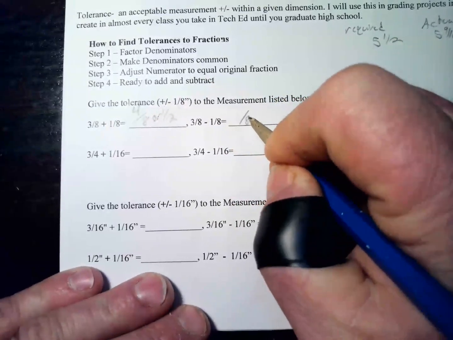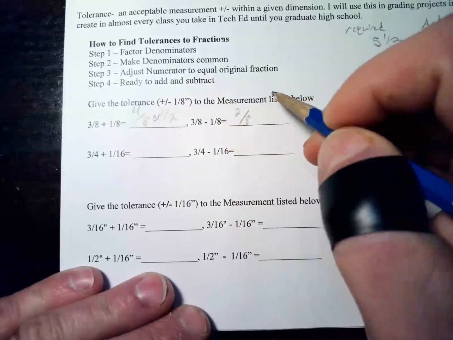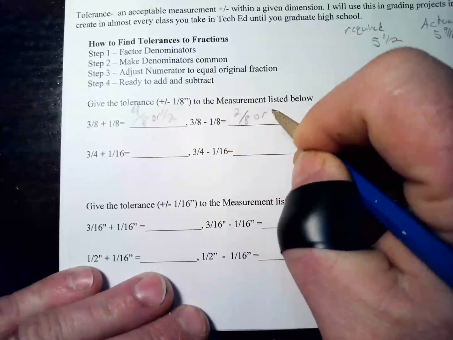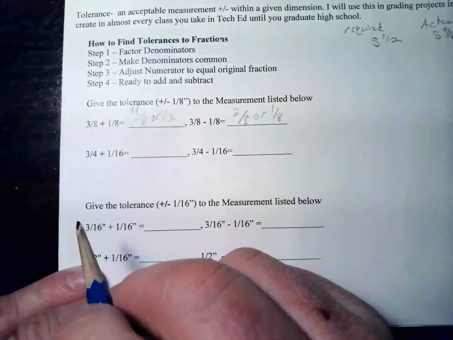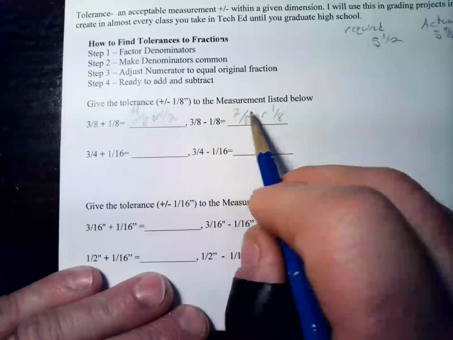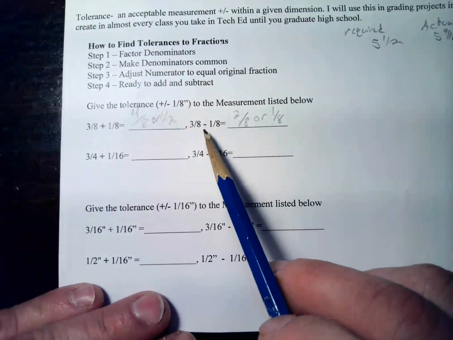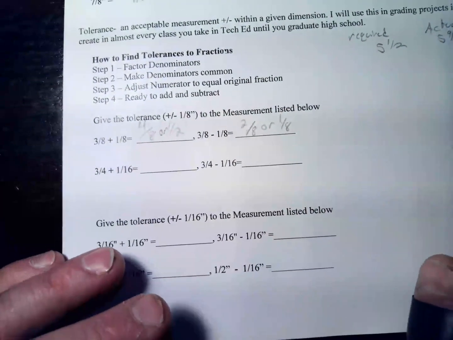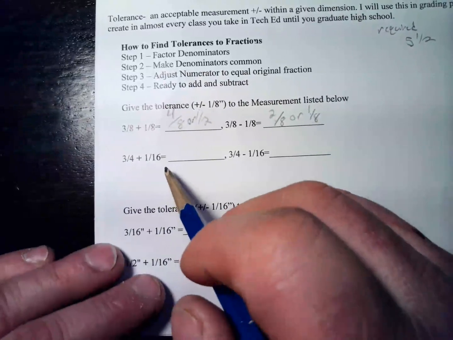When you're subtracting, you're going to go like this. First we're going to write the eighth right here. 3 minus 1 is 2, or 1/8, because that equals that, because of what we did up here. I'm just kind of running through the math. Not doing a great job explaining it because I'm very tired, but here we go.